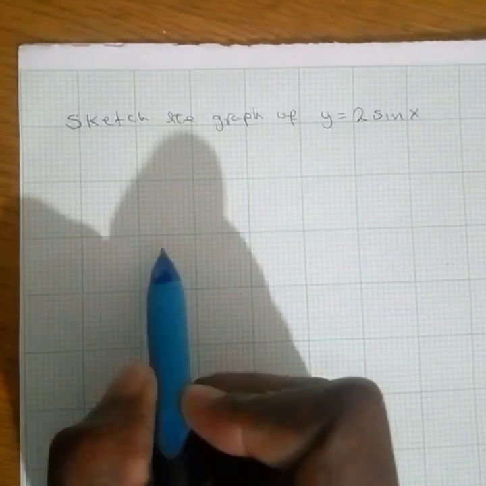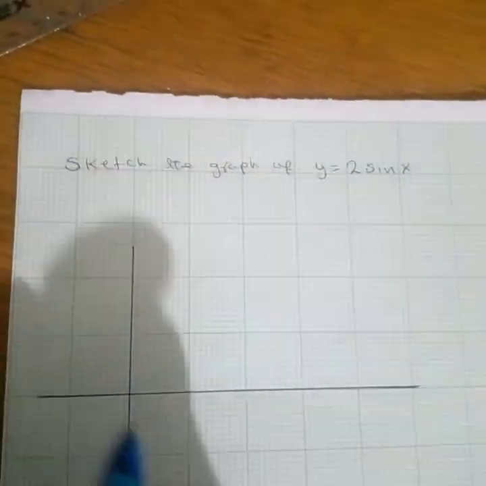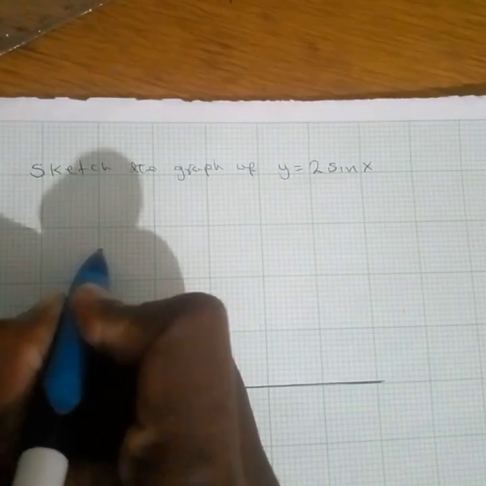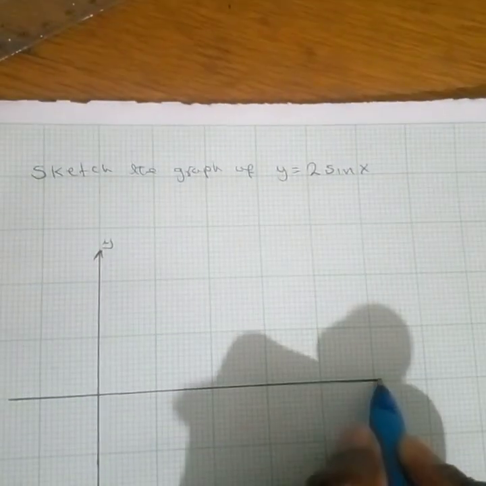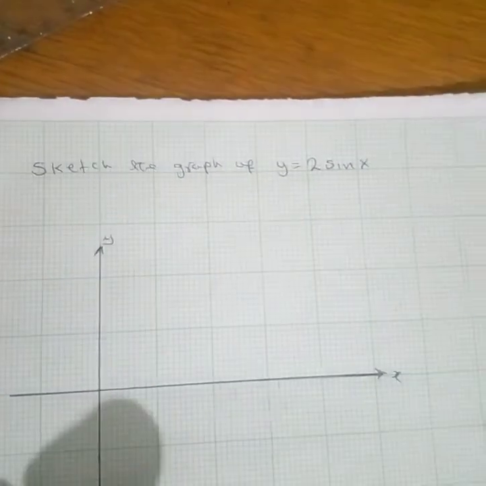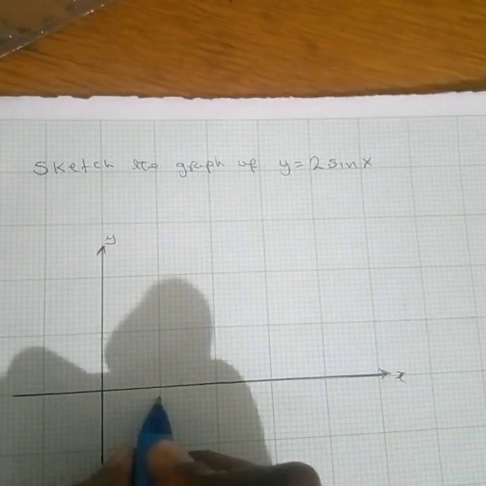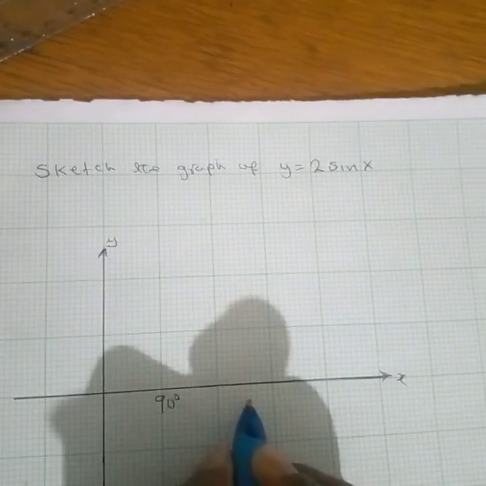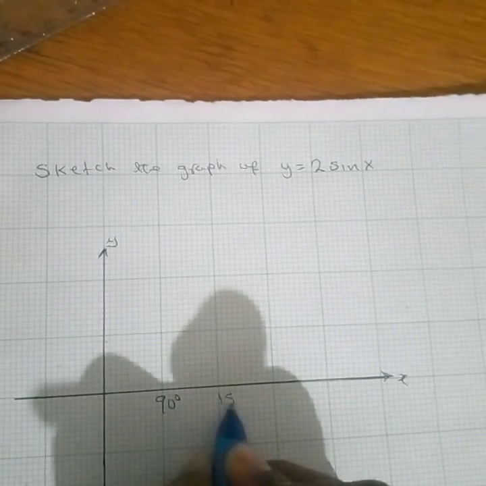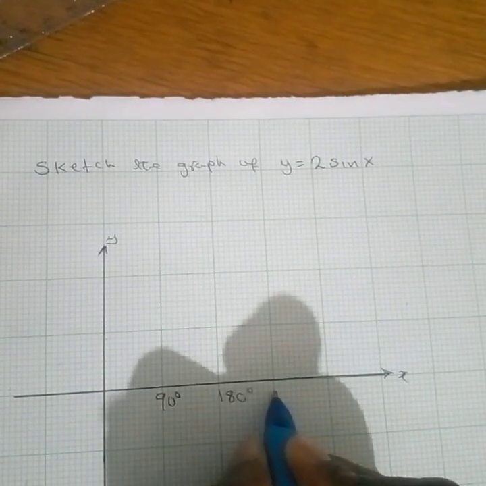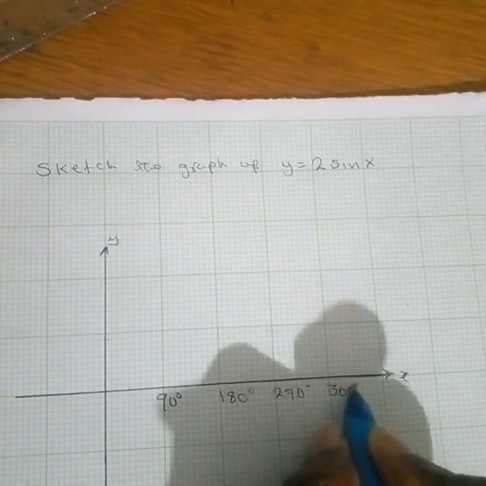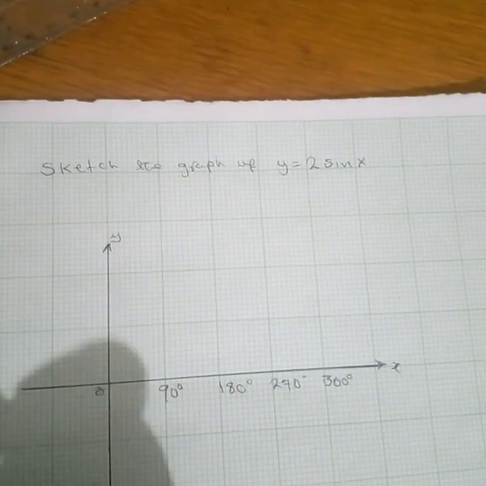You need first to draw the graph. We're just going to draw the graph of one period. So we know that we have x, y, x-axis. Hence we have 90 degrees, we have 180 degrees, 270 and 360. This is a graph of one period.